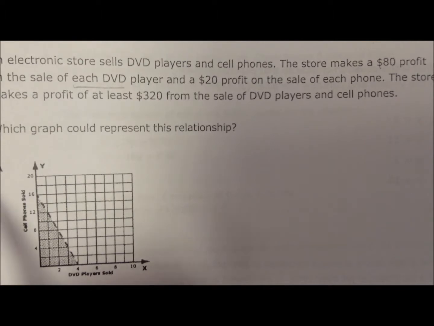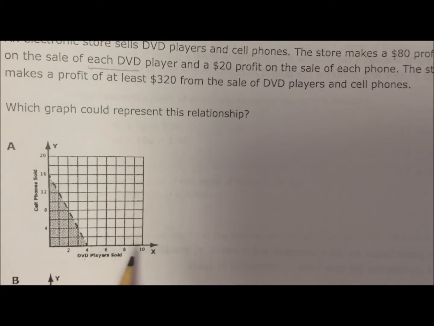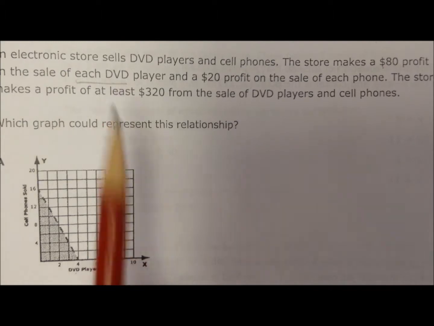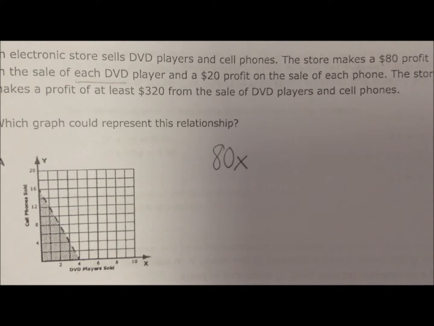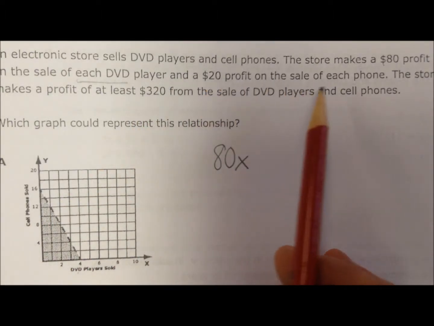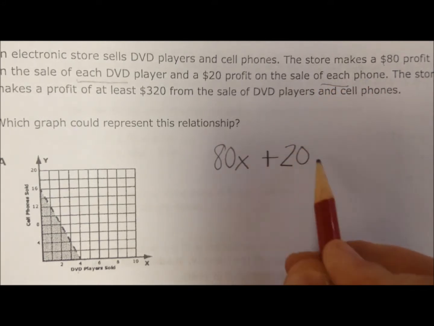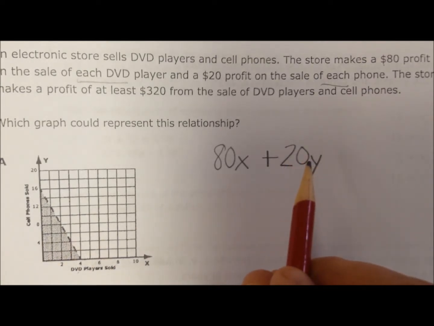So what we can do is look at our graph over here, and you notice that DVD is on the x-axis. So DVD is going to be represented by the x-axis, so we're going to put 80 for every one DVD player sold. On this axis over here, you notice we're dealing with the phones. Read the problem, and we get $20 profit for each phone. So to that, we'll add $20 for each phone, because again, the phone is on the y-axis. We'll multiply it by y.